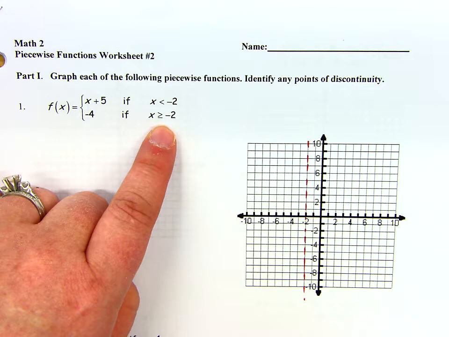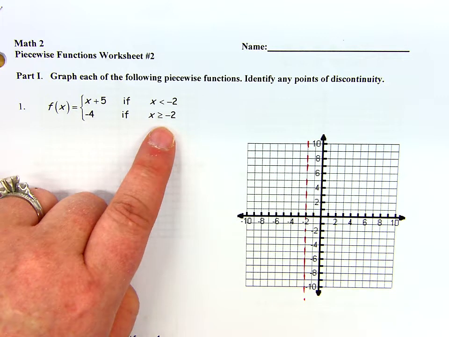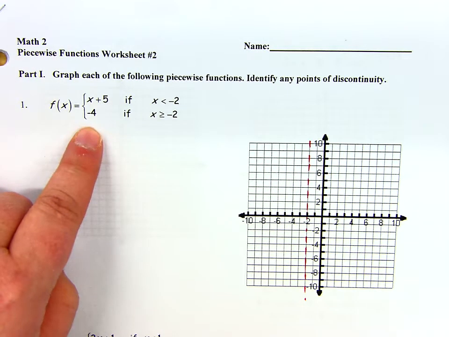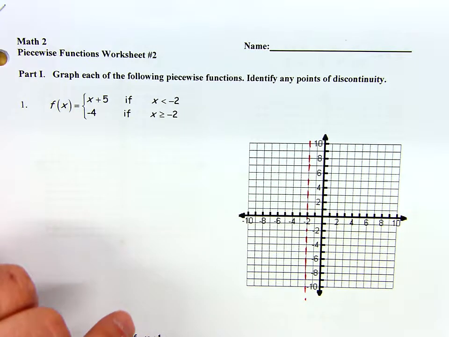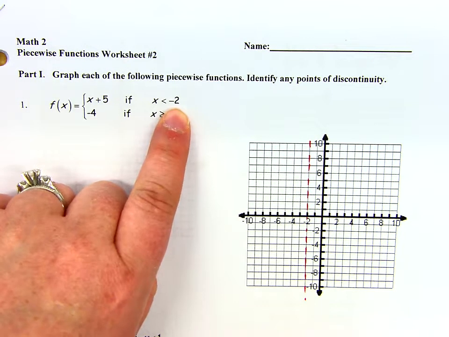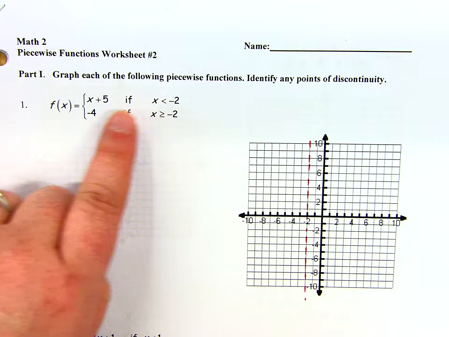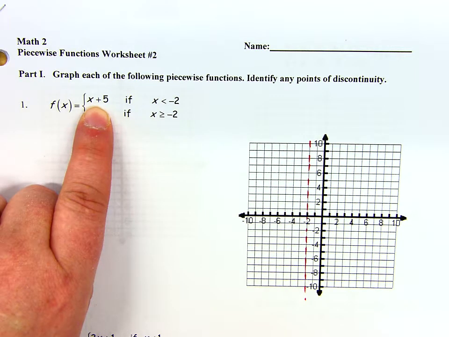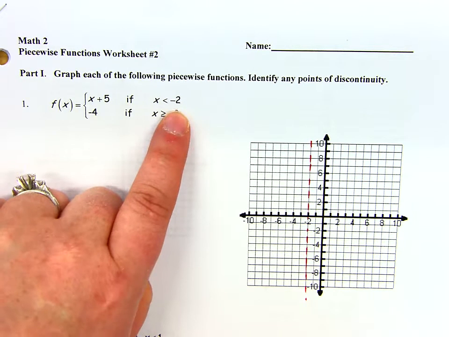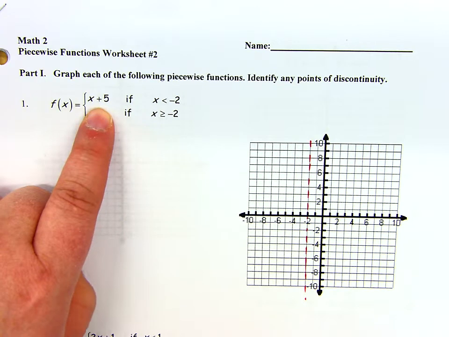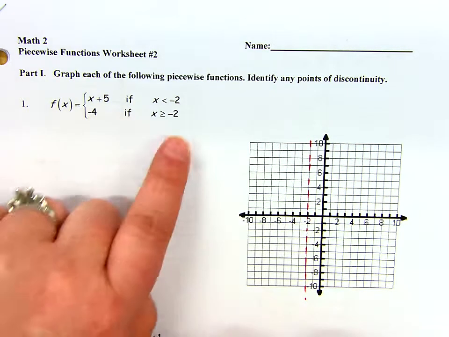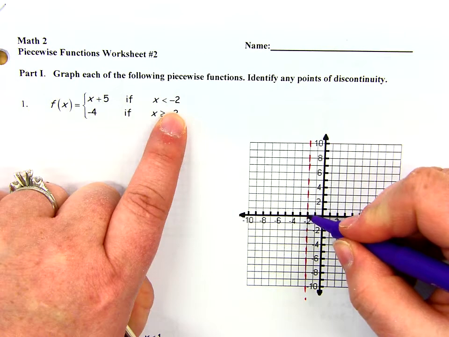Alright, so basically there's two ways to do this. Sometimes I have kids just draw the two and then they erase part of the line where it shouldn't belong. I actually think that it's easier if you just go ahead and take this number, plug it into this function, and then follow your slope. So in other words, at -2, right? If I plug it into this top function, what is -2 plus 5? 3, right? So when I plugged in -2, I got out a 3.